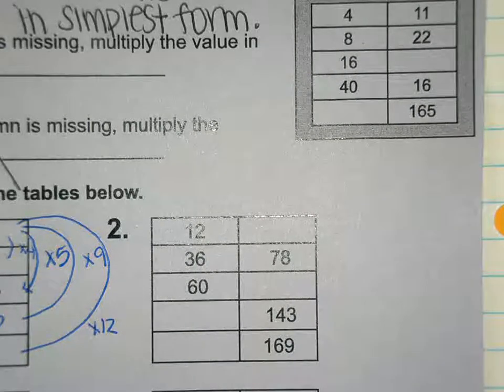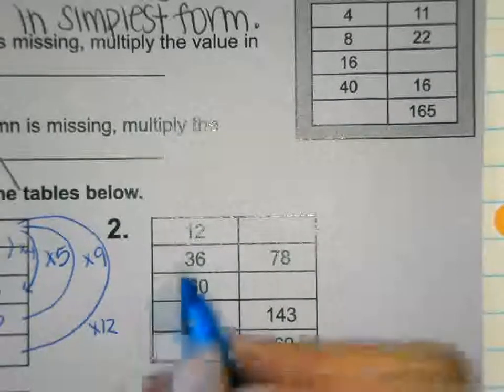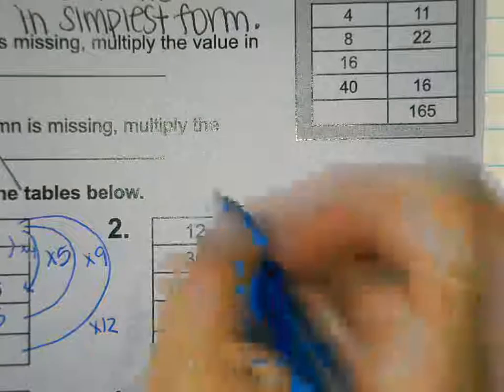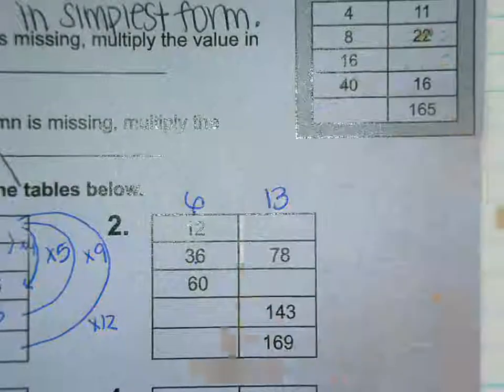The question is, anything bigger? If 2 goes in and 3 goes in, that means 6 also goes into it as well. So I'm actually going to divide by 6. 36 divided by 6 is 6, and 78 divided by 6 is 13.